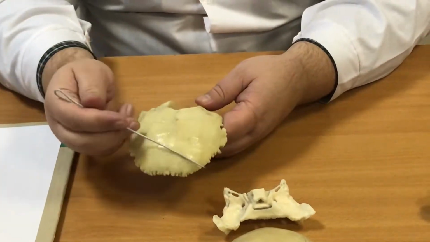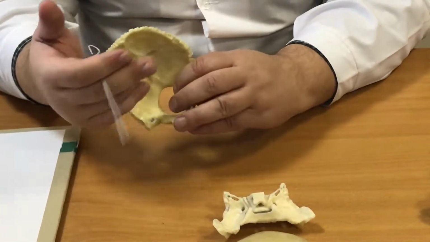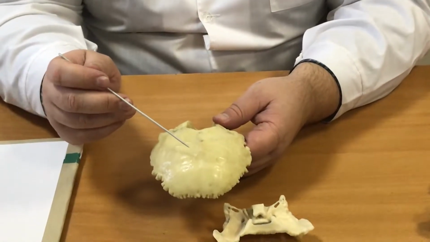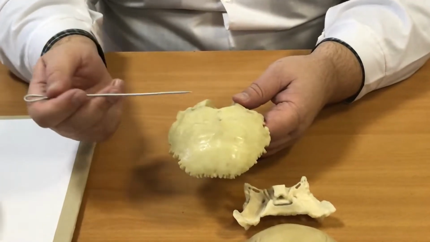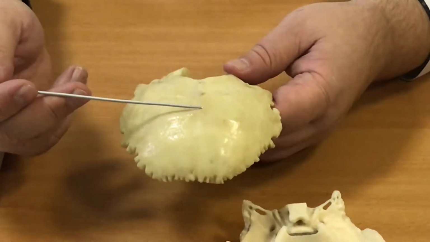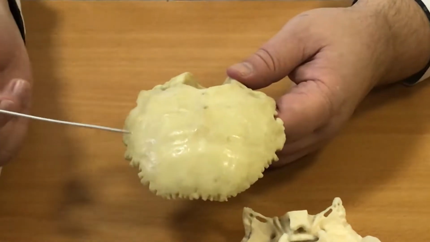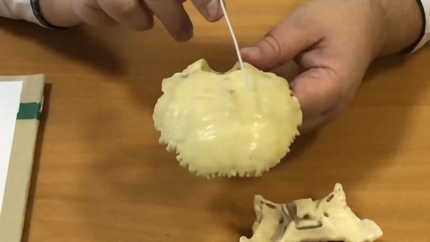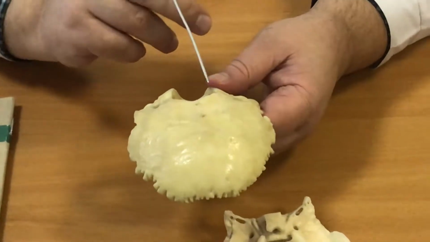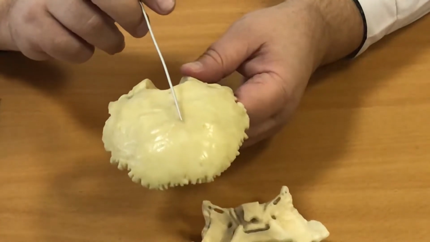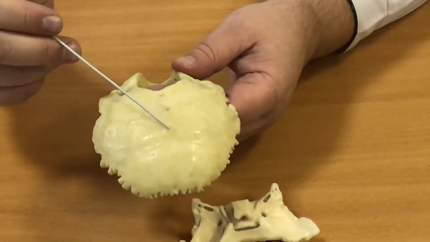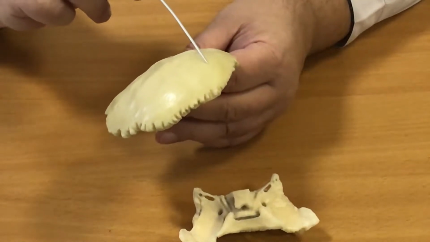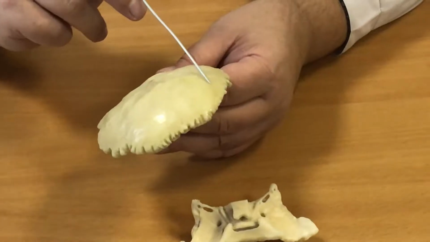Squama occipitalis, it has external and internal surface. On external surface we can see protuberance occipitalis externa, and downward from this protuberance we can see external occipital crest, crista occipitalis externa. Laterally from protuberance we have superior nuchal line, linea nuchae superior, and from middle part of crest, linea nuchae inferior. Sometimes we can see highest line, linea nuchae suprema.